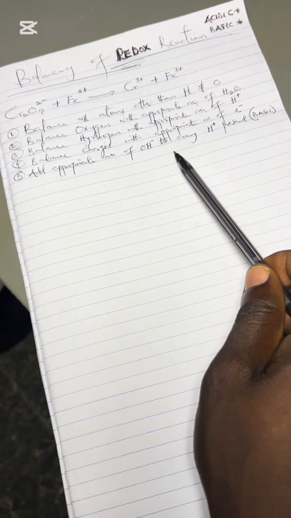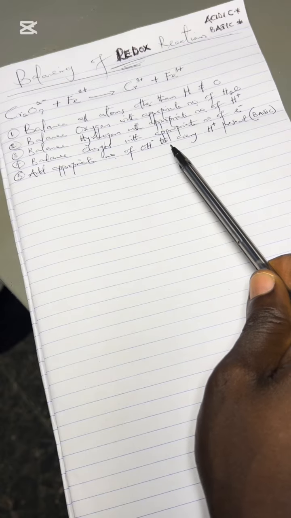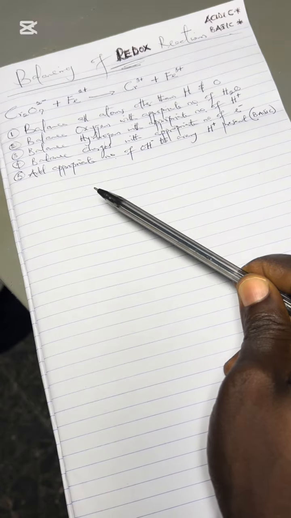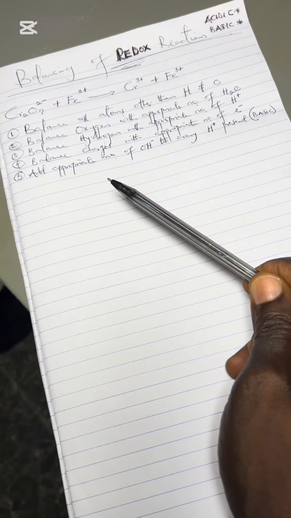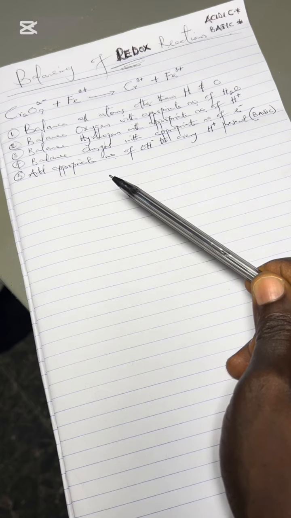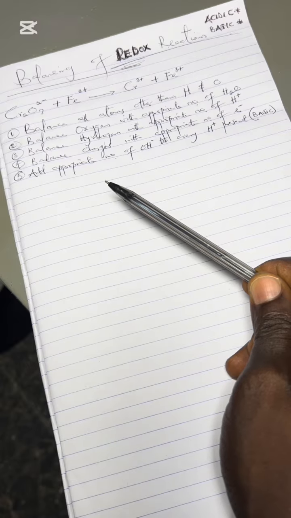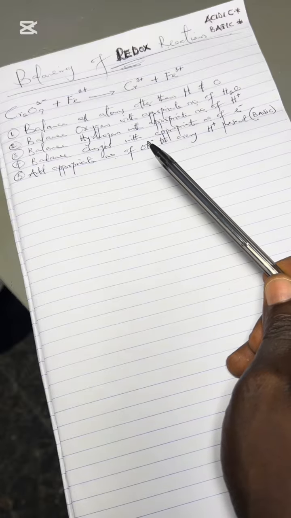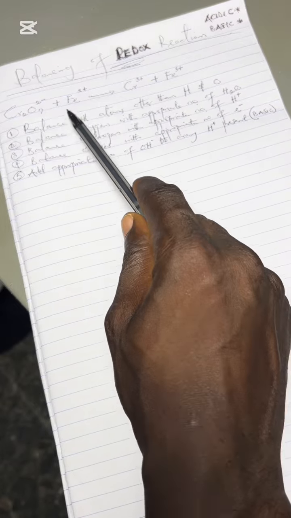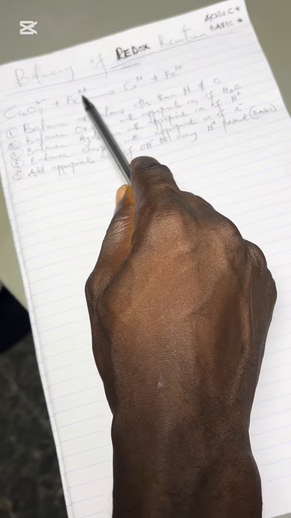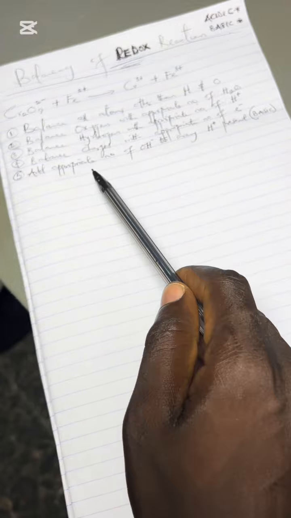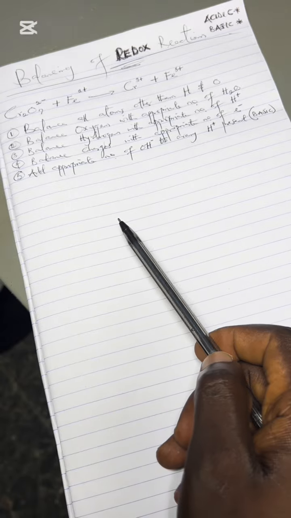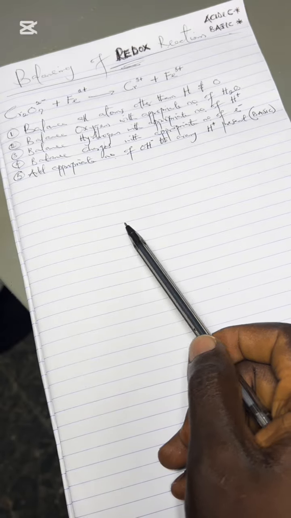Now, a redox reaction is different from other normal chemical equations where you are just balancing the number of atoms at the reactant side and comparing to what you have at the product side. For a redox reaction, we're going to have charges. It means it has a different way of balancing and a different approach.